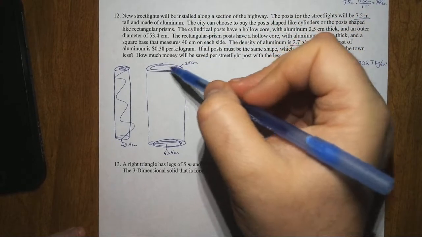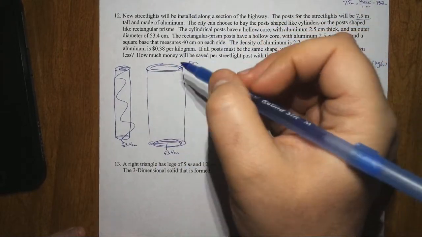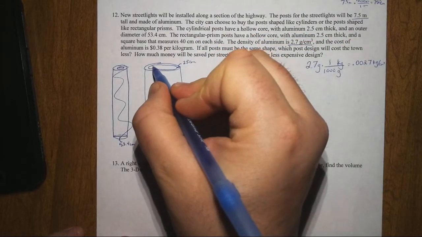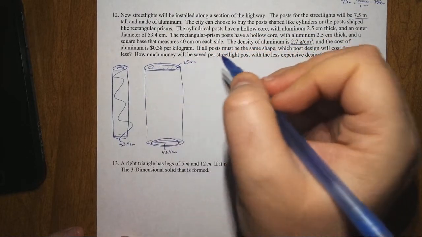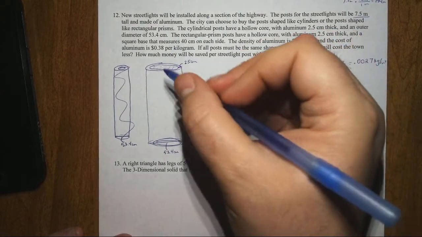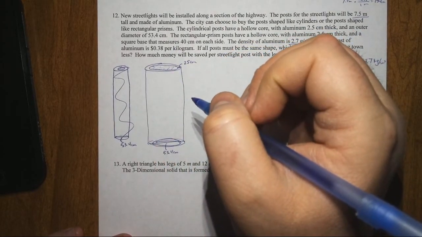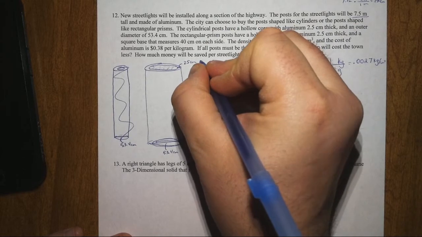I need to know what the volume of the entire cylinder is, and then I need to know the volume of this inner cylinder that doesn't have anything in it, this little core. When I subtract them, I'll have the volume around it. Okay? So let's do the whole cylinder.